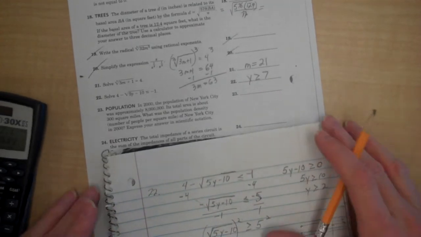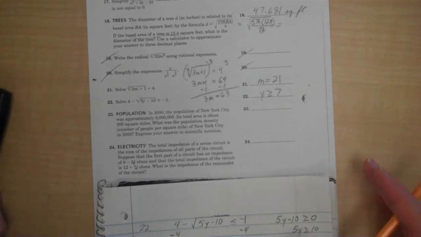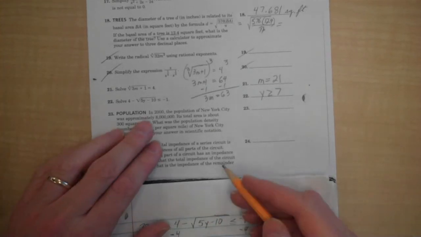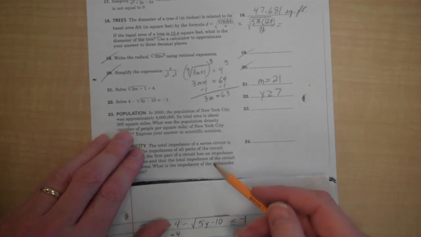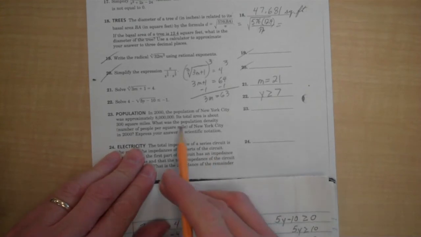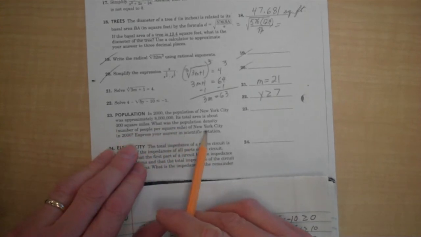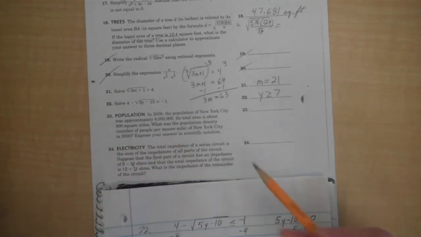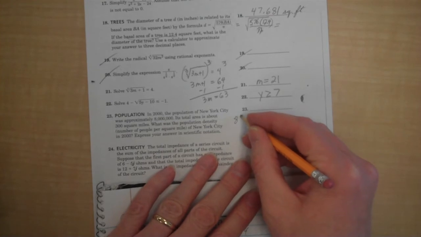Number 23. In 2000, the population of New York City was approximately 8 million. Its total area is about 300 square miles. What was the population density, number of people per square mile of New York City in 2000? So it's people, 8 million.